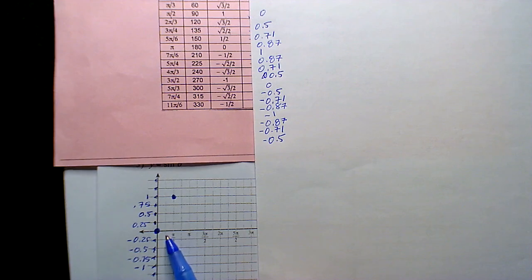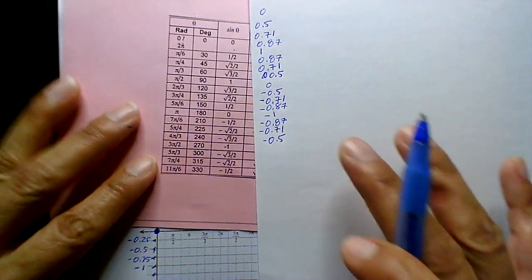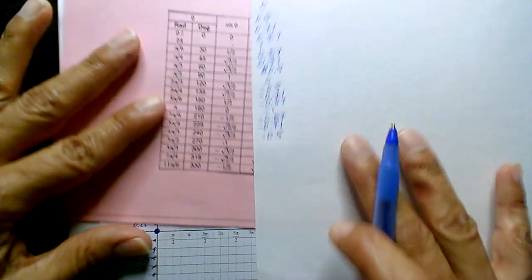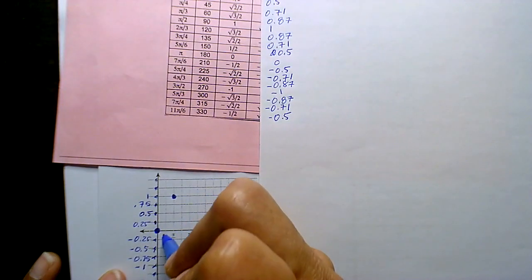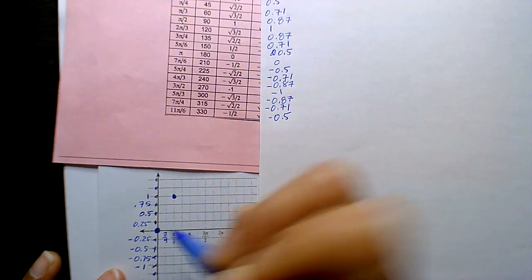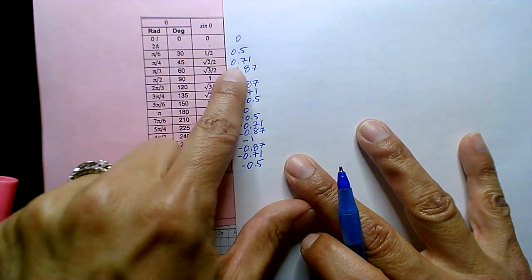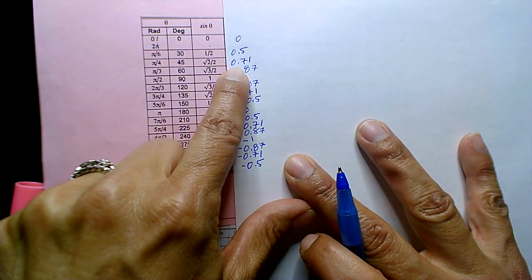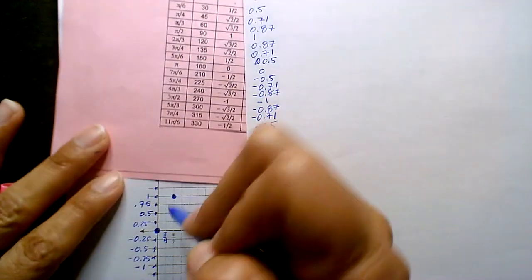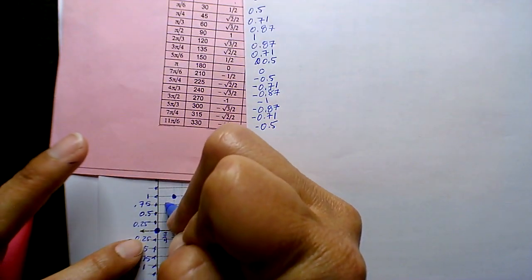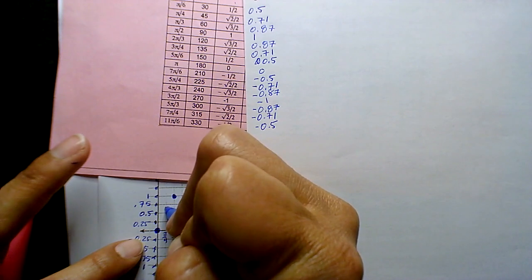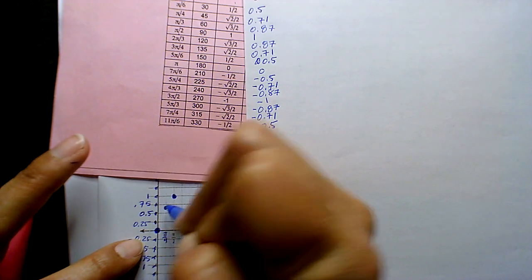Okay, what would be here then? If that's 90 degrees, what's half of 90 degrees? 45 degrees. What's 45 degrees? Pi over 4. So this would really be pi over 4. And what is pi over 4 at? 0.71. I'll put 1 here.